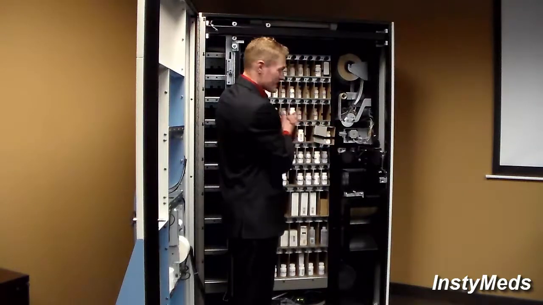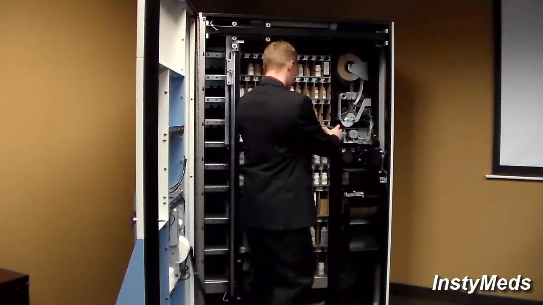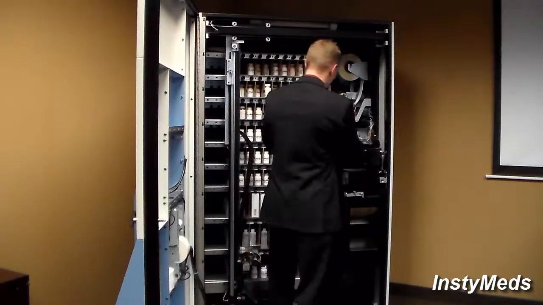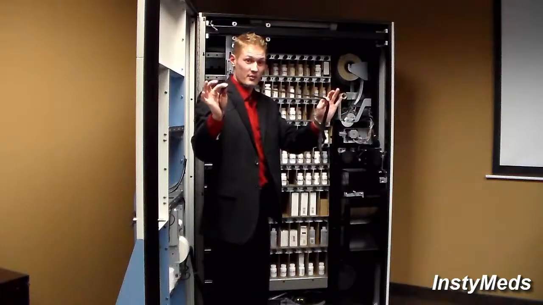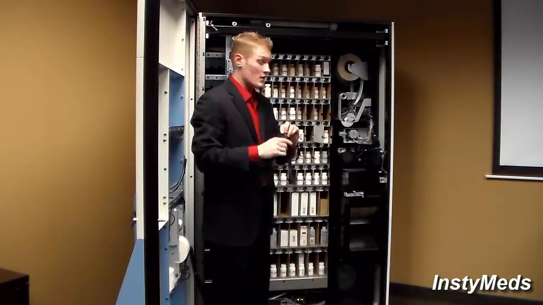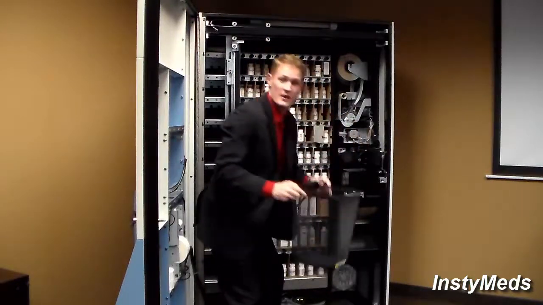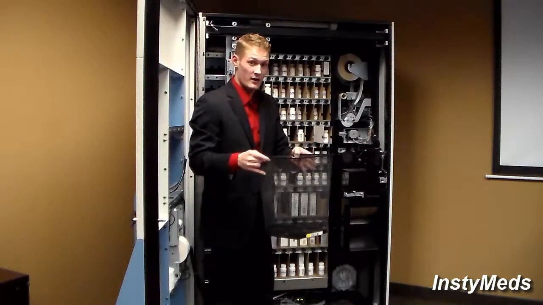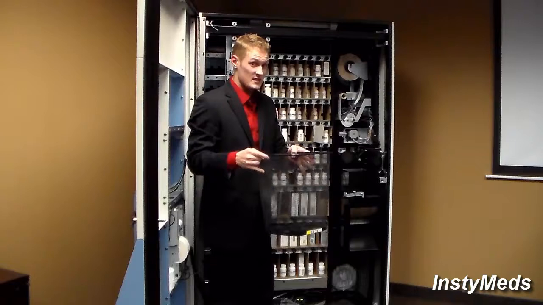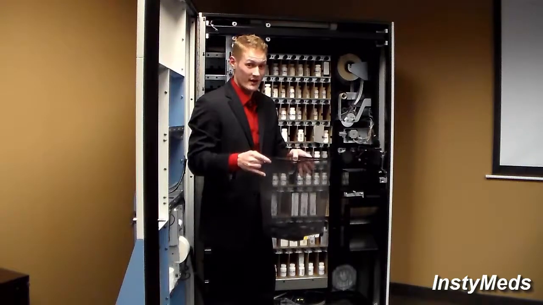So, now that the magazine's about halfway in, I am actually going to remove the black Velcro strap. So this is the Velcro strap. These can be saved and reused. So what I will do with this is I will actually put this in the reject bin. So this can act as a storage area, and also any magazines that may fail for some reason would actually go in here as well to ensure that the patient always receives the correct medication.